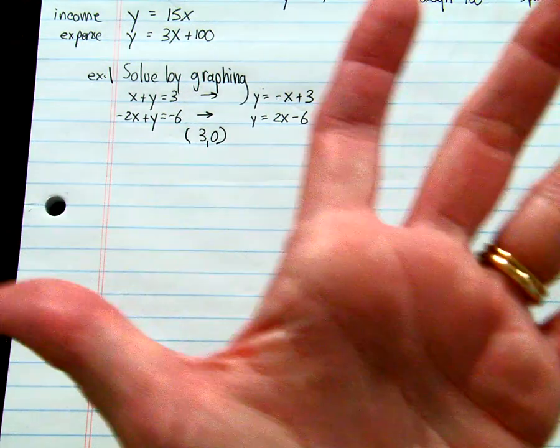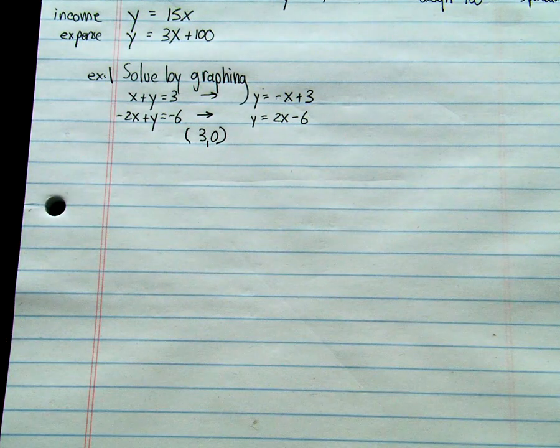You getting the idea here? That's what we're doing. We're looking for solutions that work for both of them, and we're doing it by graphing. Excellent. Let's do another one.